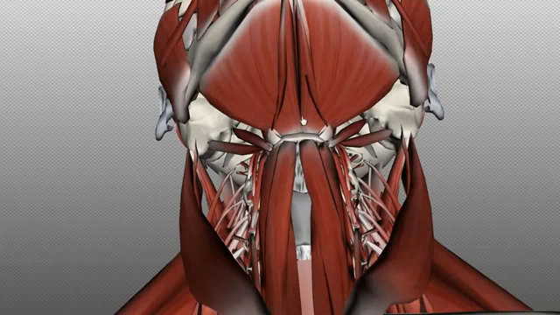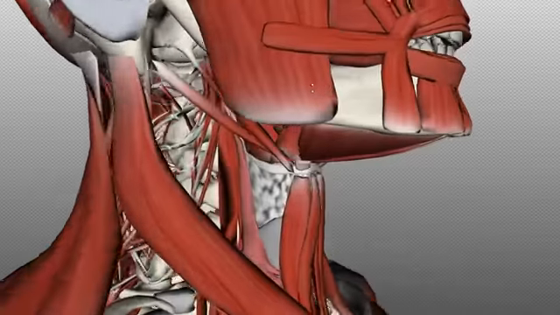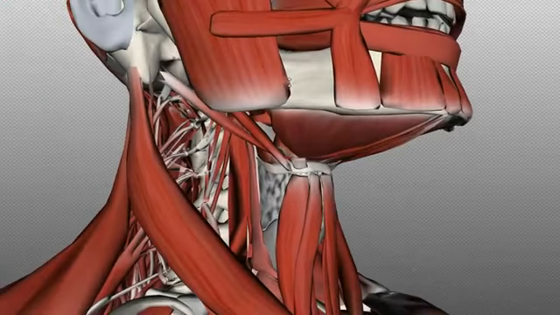These muscles blend in the midline and originate on the inside surface of the mandible on the mylohyoid line. It lies superior to the digastric muscle, and it supports and elevates the floor of the mouth, and it also elevates the hyoid bone. So that's the mylohyoid muscle.